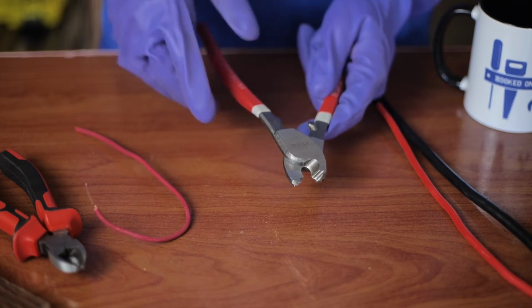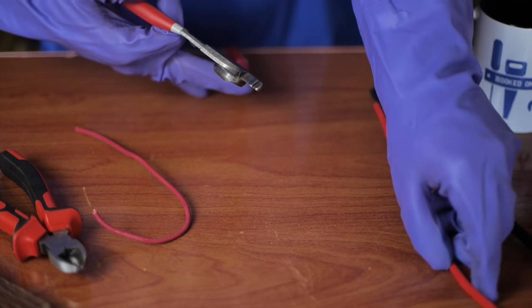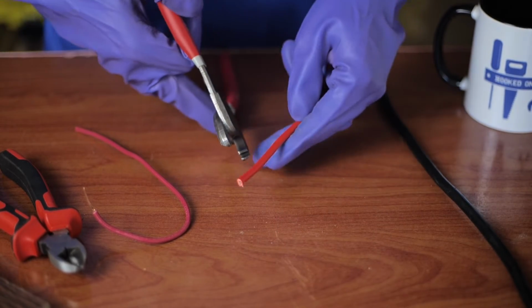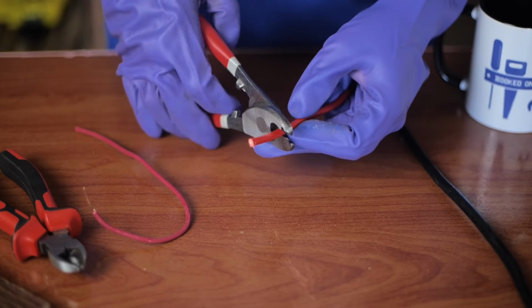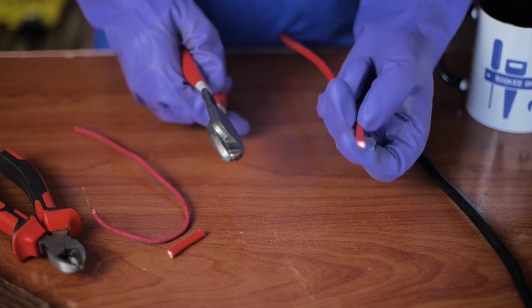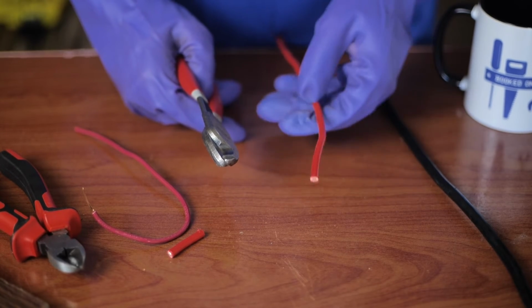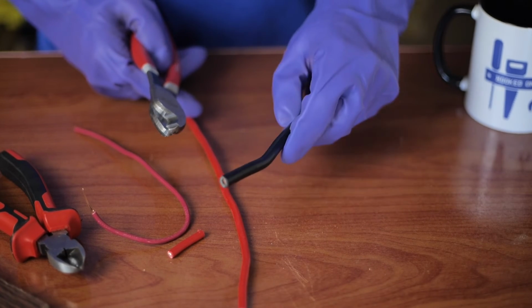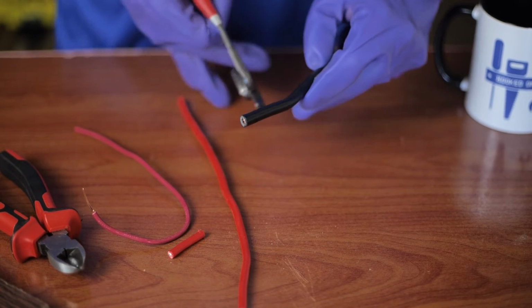We have two different wires. One of them is a little thinner, and the other one is noticeably thicker in size. Now, you can see just how easily we can cut this wire without having to use much force. Similarly, we have this thicker wire that we can cut easily as well.